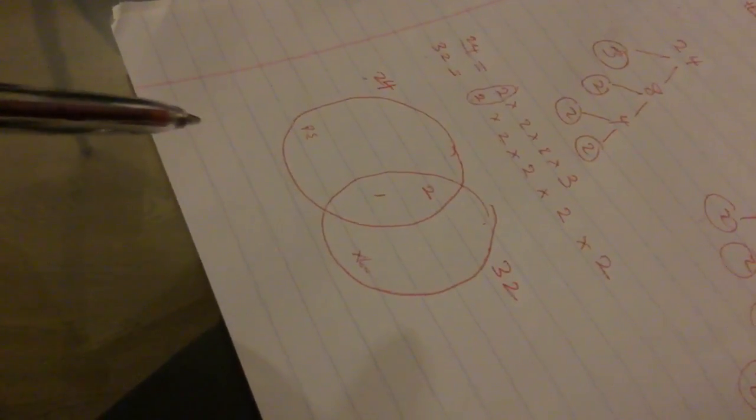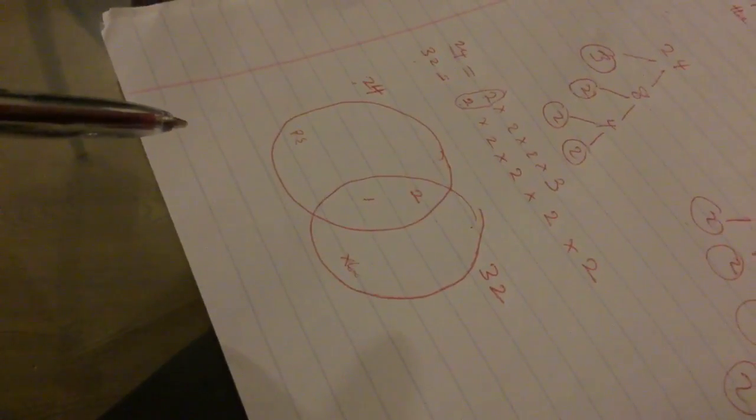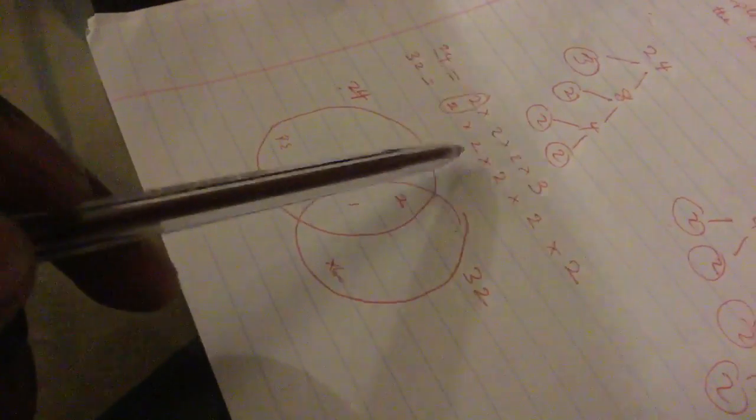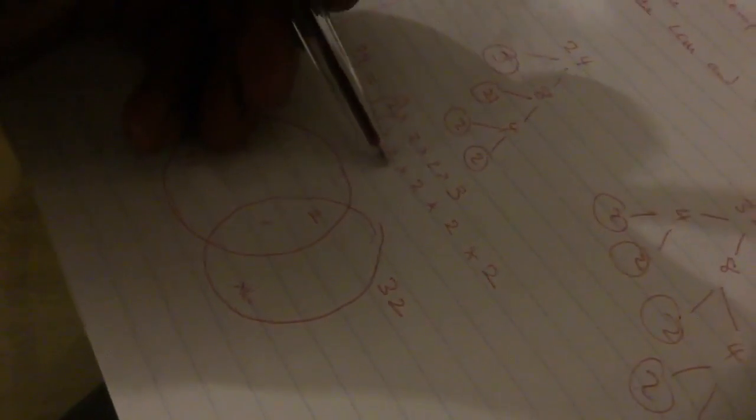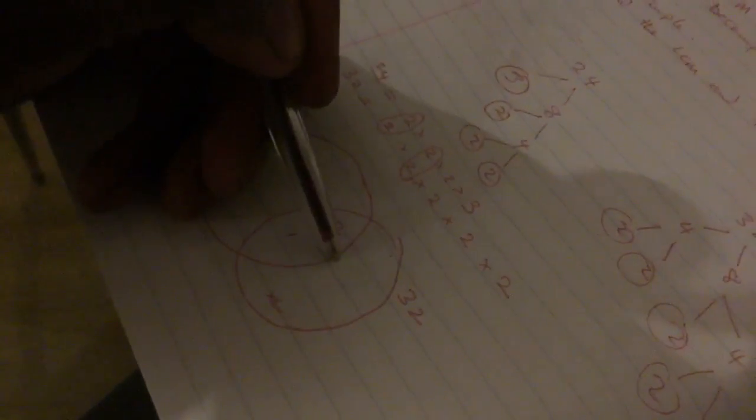What's the number? It's right here. 2. This 2 has a matching 2 here. Put a ring around it. It's common to both of them. There's a 2 common to 24 and 32. I'll put it in the middle again. What else can I find that's common to both numbers?